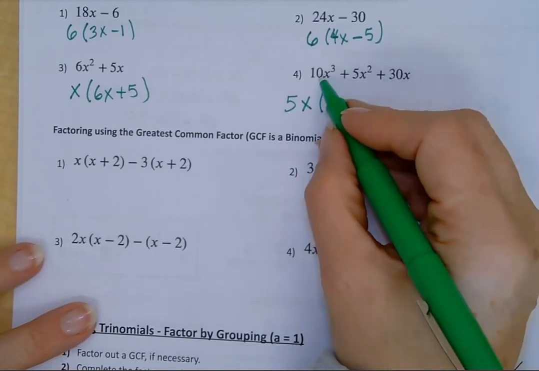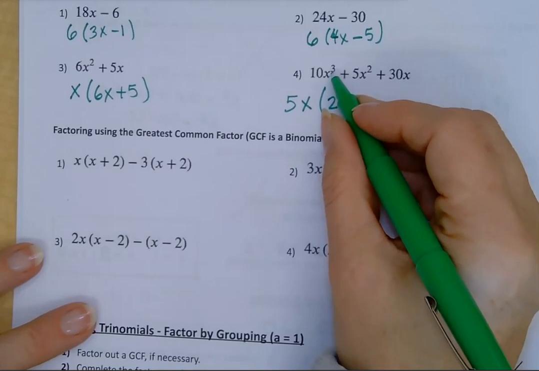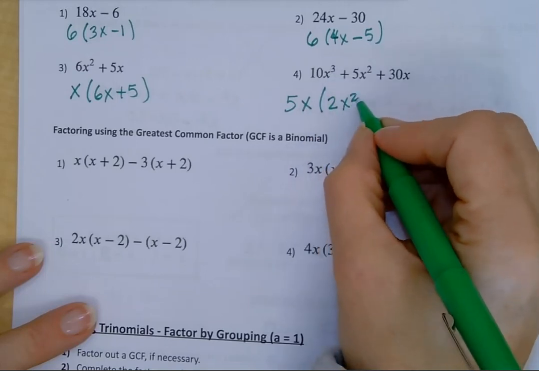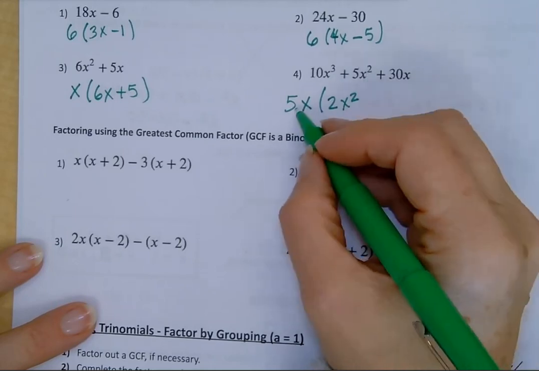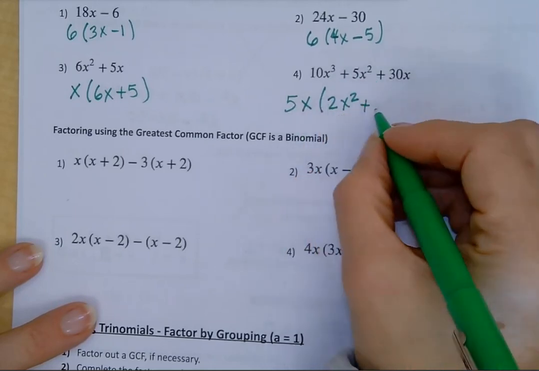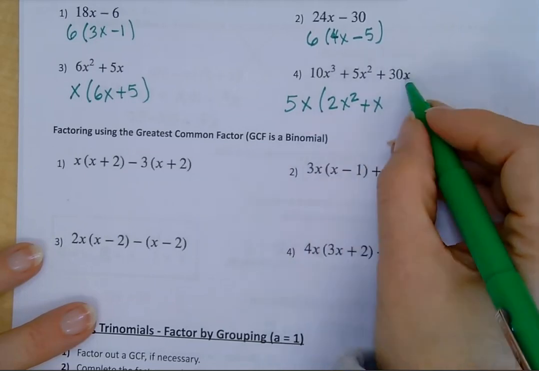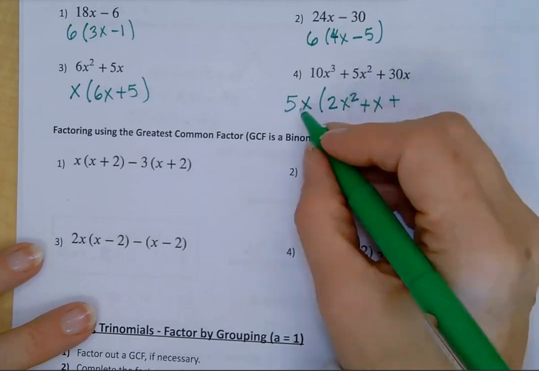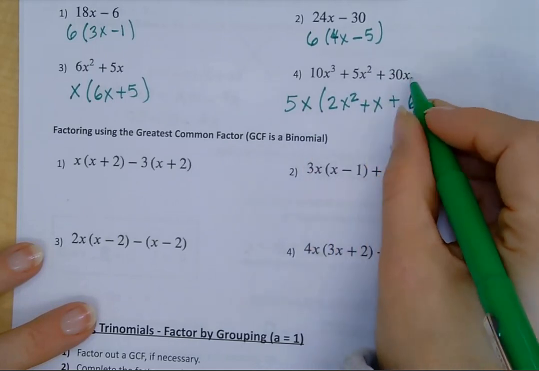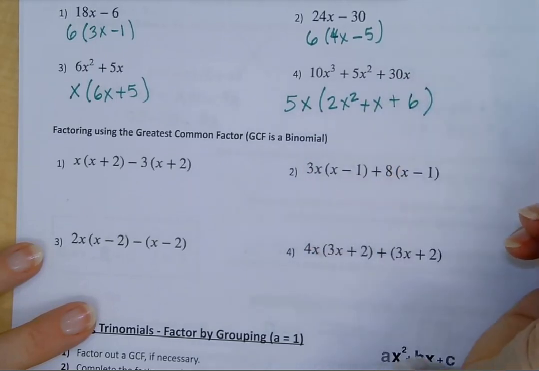Okay, so 10 divided by 5 is 2, and x cubed divided by x is x squared. I just took 5x out of that first term. 5x squared divided by 5x, I have 5 divided by 5 is 1, and x squared divided by x is x. And then finally, I have 30x divided by 5x. So 30 divided by 5 is 6, x divided by x is 1.